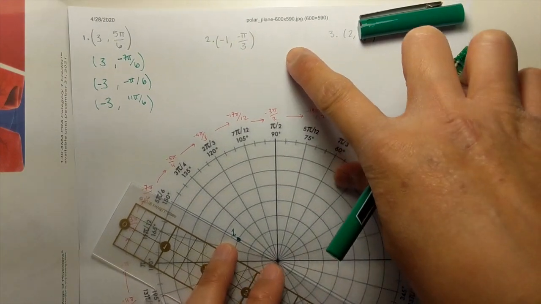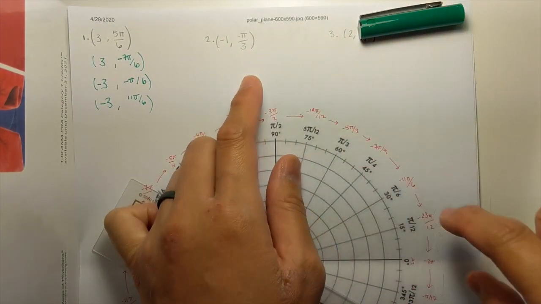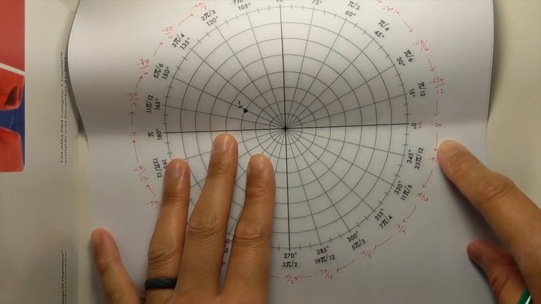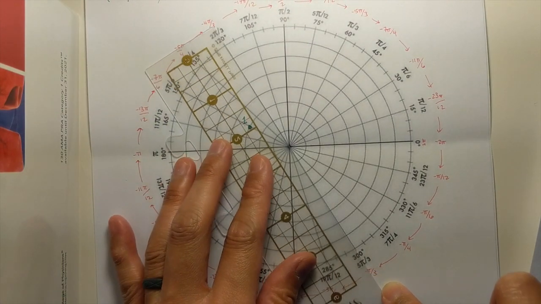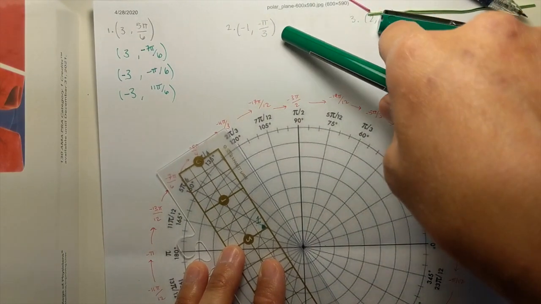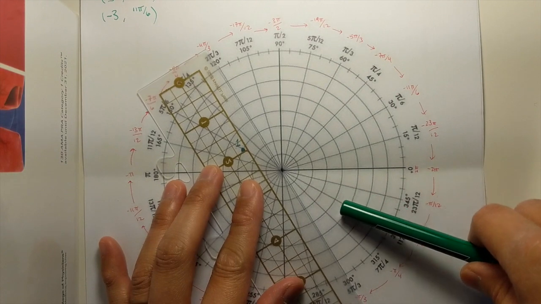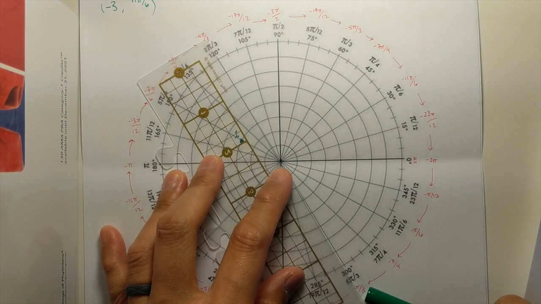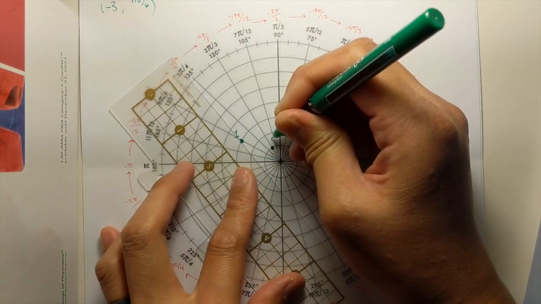Okay, so next, number 2, negative pi over 3. So again, going down, negative pi over 3, right here. That's a negative pi over 3. Okay, you line that up. And then we want to go, is it negative 1? So not this direction of negative pi over 3, but the opposite. So then this is our point number 2.